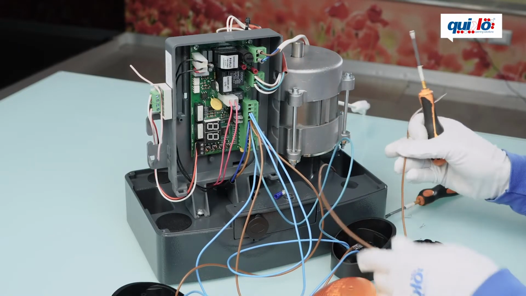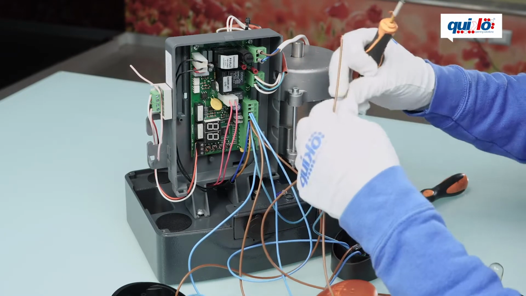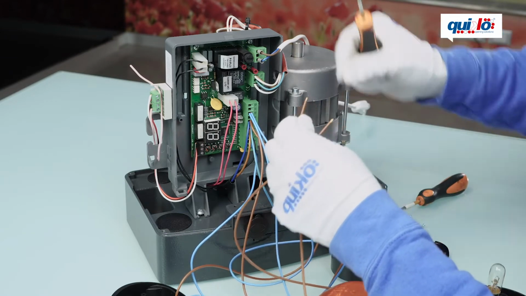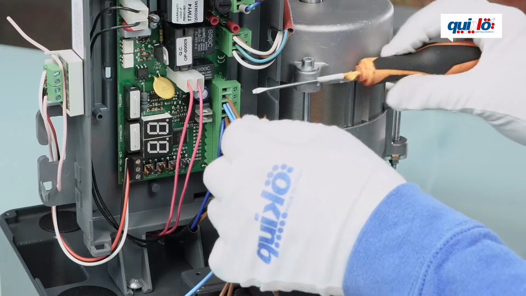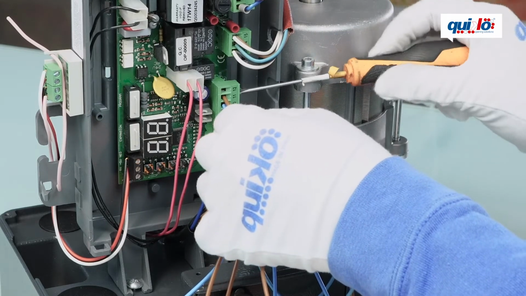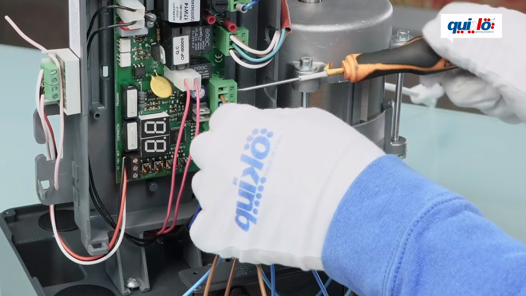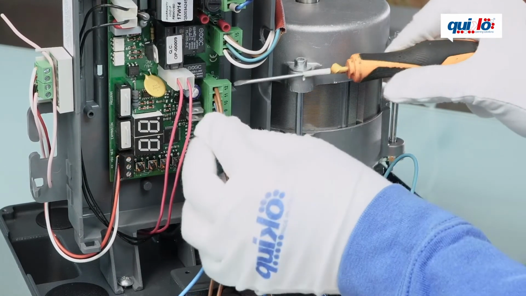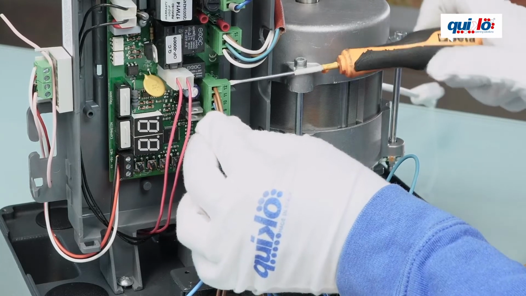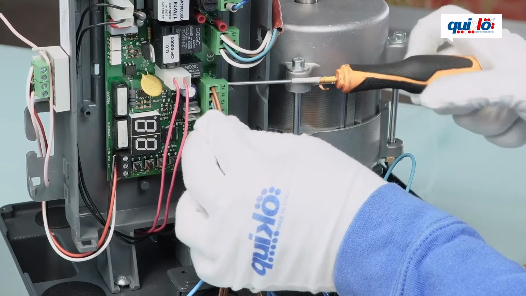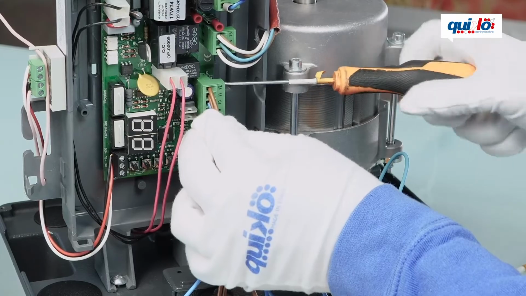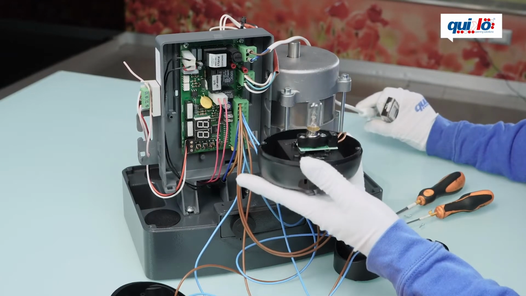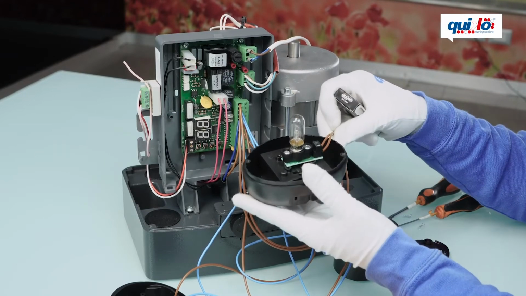We will then wire the other side of the two cables from the flashing lamp to connector number 11 and connector number 12 of the control board. Okay, so now our flashing lamp is connected.